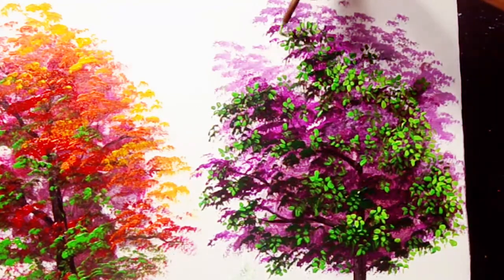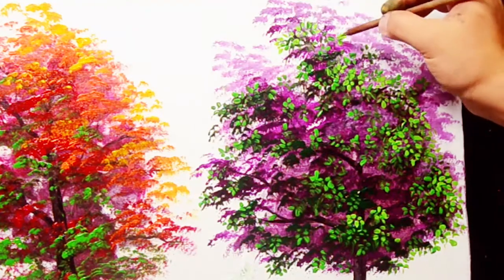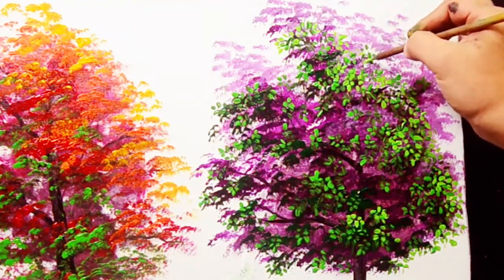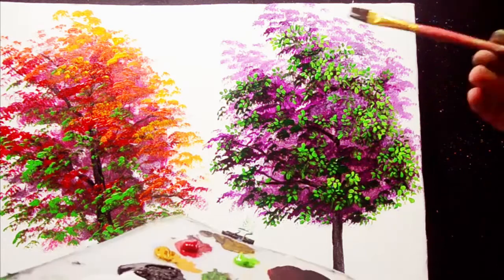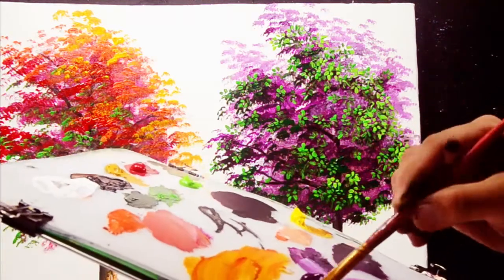I'm almost done with this tree. Looking good for my tree there. The next step is I'm going to create more color in this area here, the flowers. Now I'm going to add more flower colors.